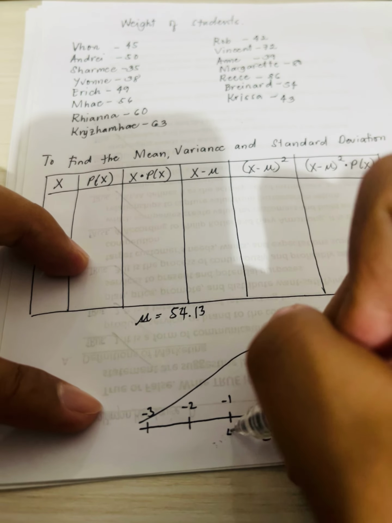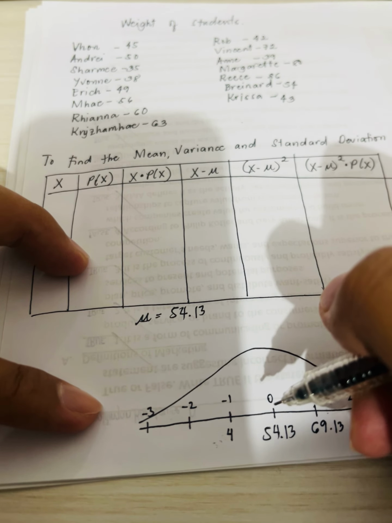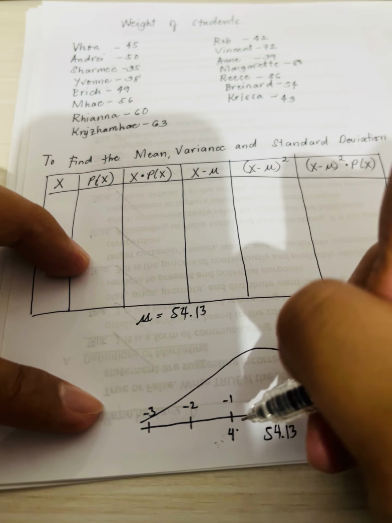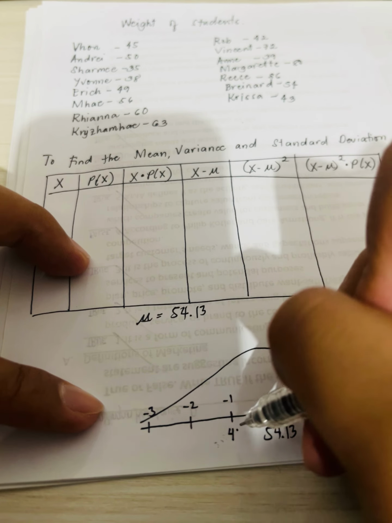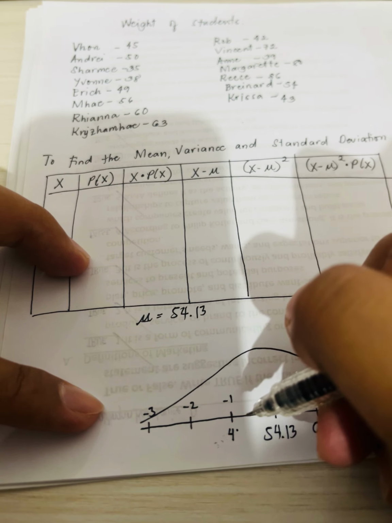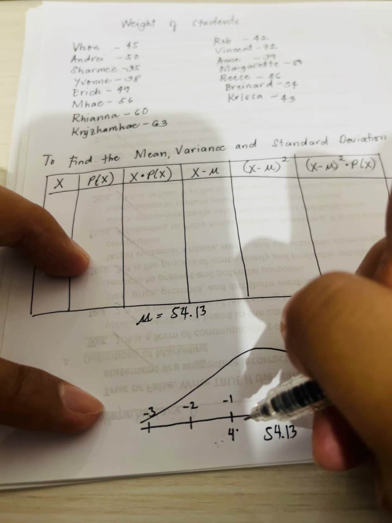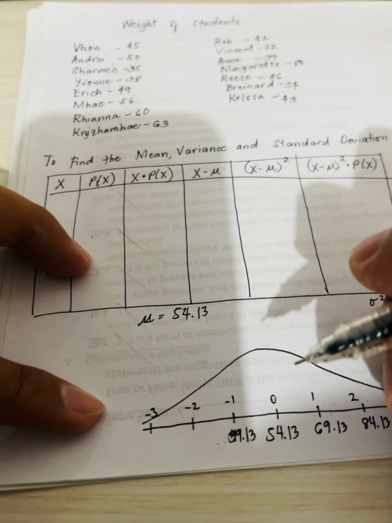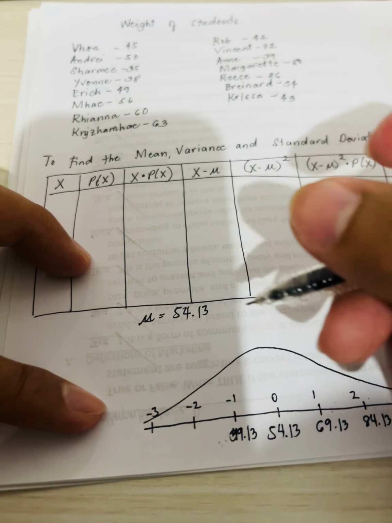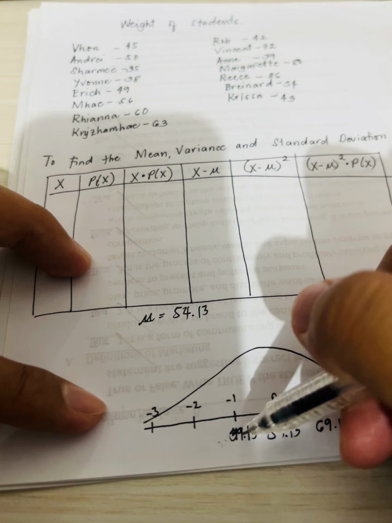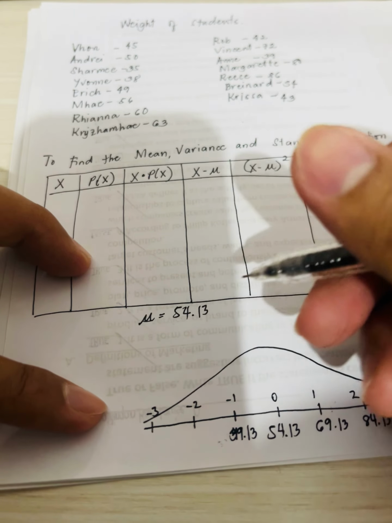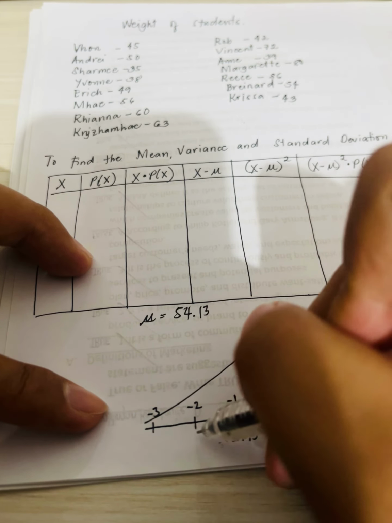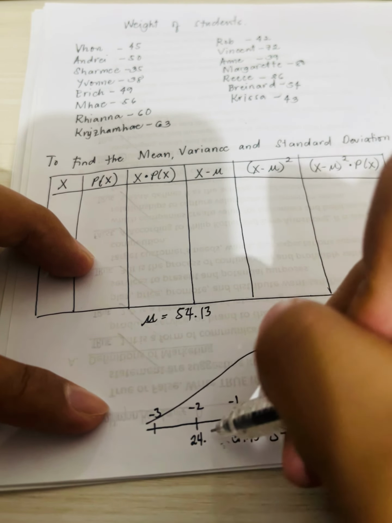So that will give us 40. Is this 45? No, it's 40. No, it's not 40. It's 39, sorry. 39.13. Then subtract another 15. That will give us 24.13.